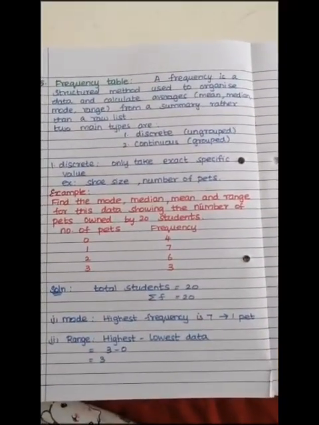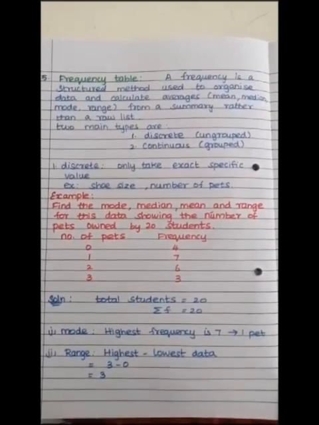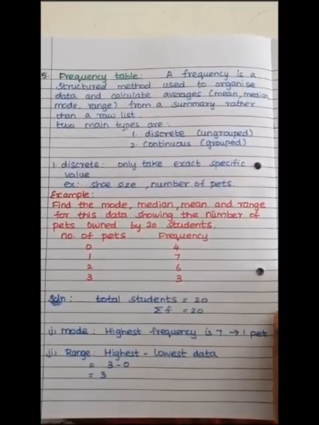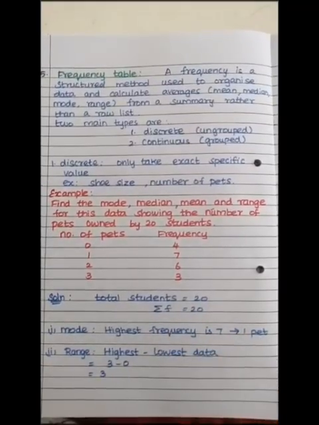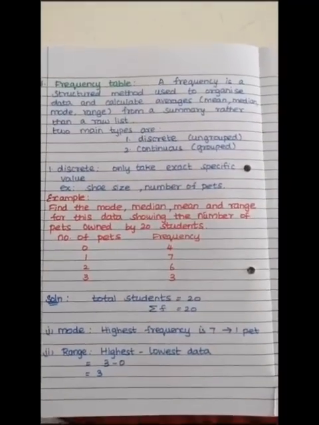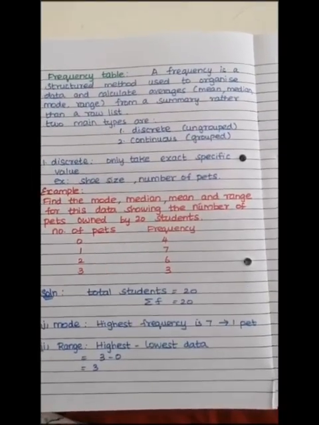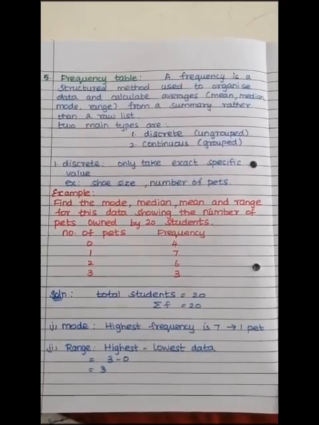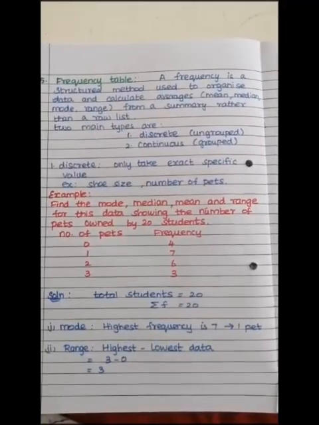What is meant by a frequency table? A frequency table is a structured method used to organize the data and calculate averages. For example, mean, median, mode and range are calculated from the summary rather than the raw list. It changes the raw list into clear information, which has two types, discrete and continuous. Discrete always comes under ungrouped and continuous comes under grouped.